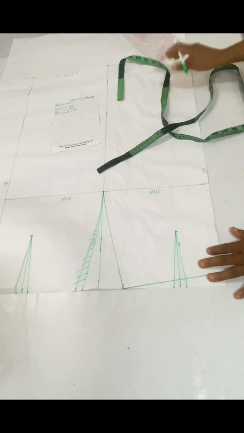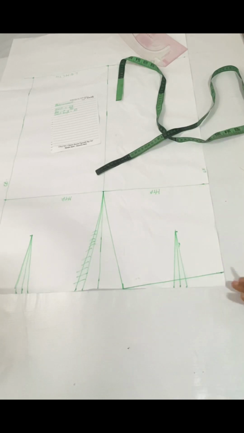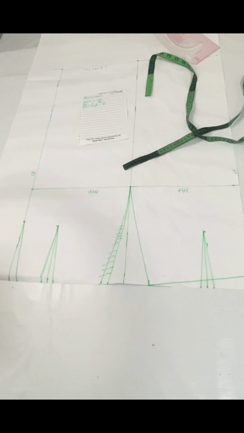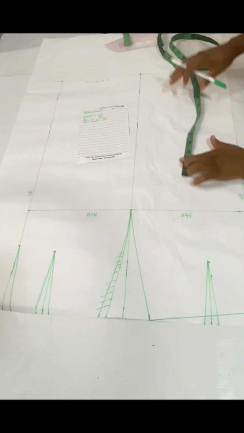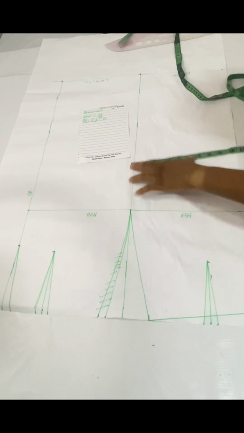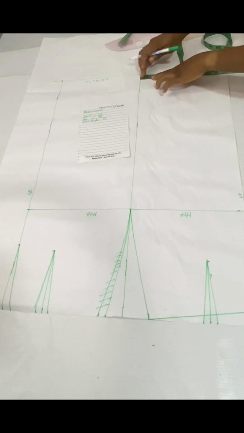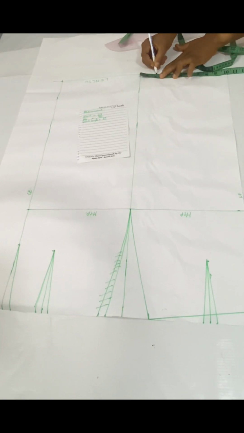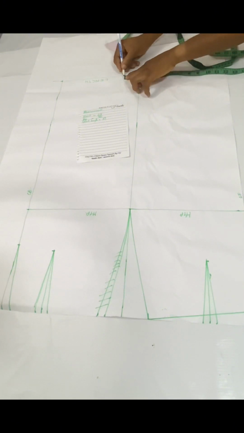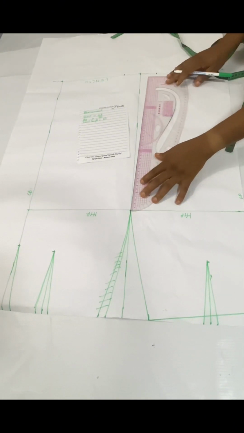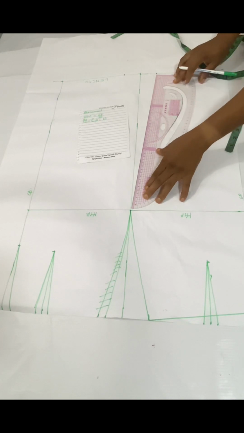So I've done that. For your pencil skirt, now you have to determine how tight you want your downside to be. For me, I need it to be really pencil. So I'm going to measure what is in my hip and remove 2 inches for me to have a really fitted pencil skirt. So I'll do that for both front and back, 2. I'll use a straight ruler to take that down.